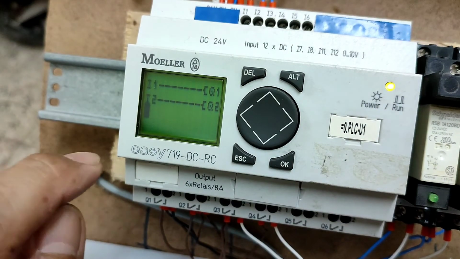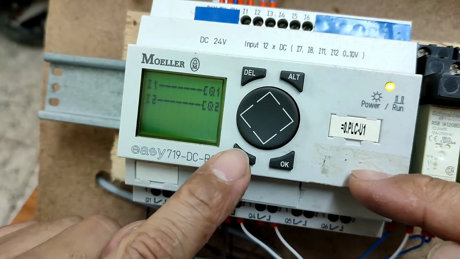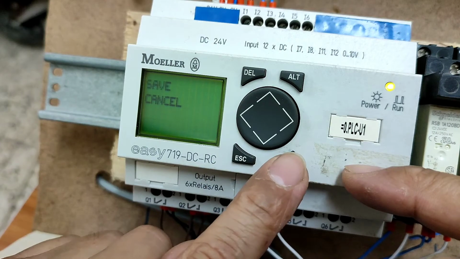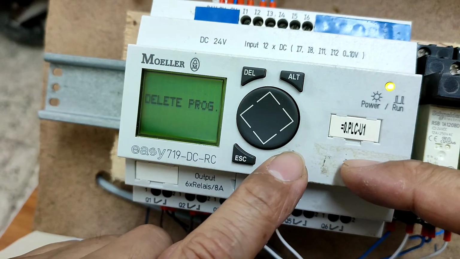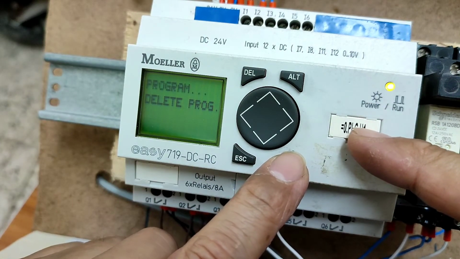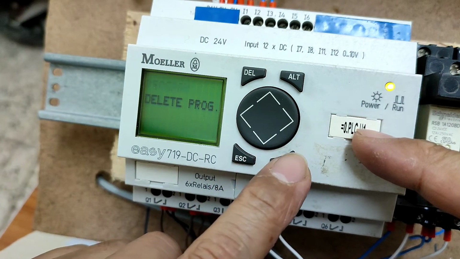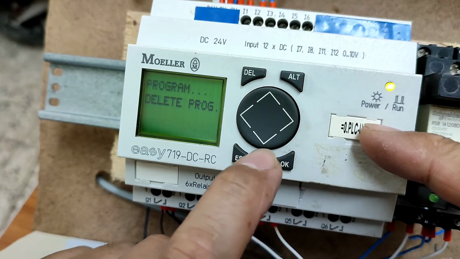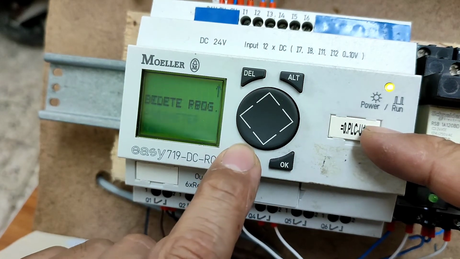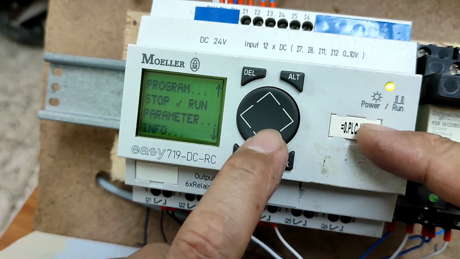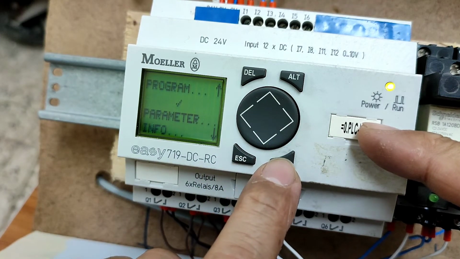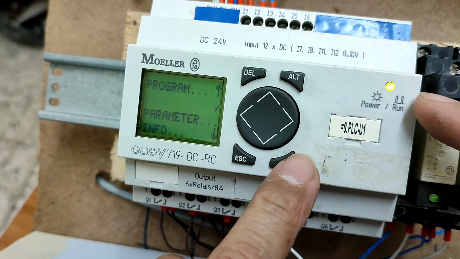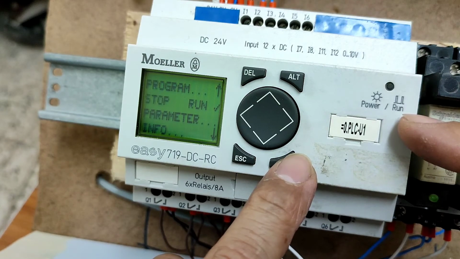Now it is the same. So I can just press escape and select OK to save the program inside the PLC. Now it is done. If you want to access the program again and do another editing, you can do so by pressing OK. But since it is already saved, I can just press escape, go down to the stop run, and press OK to run the PLC program. As you can see, the LED is blinking. It is in run mode now.